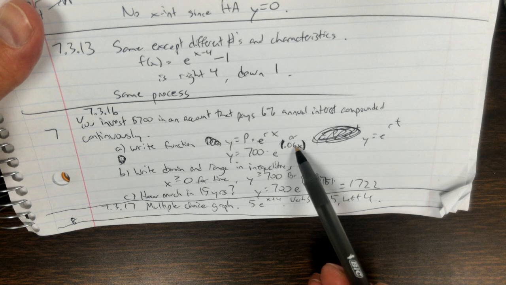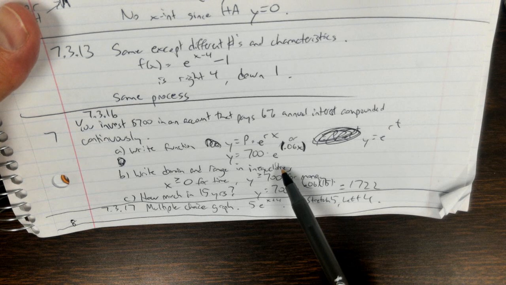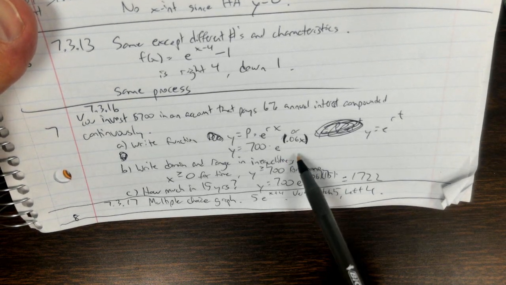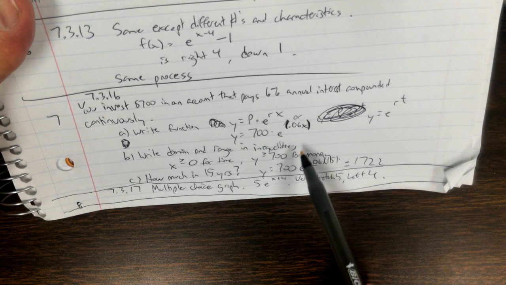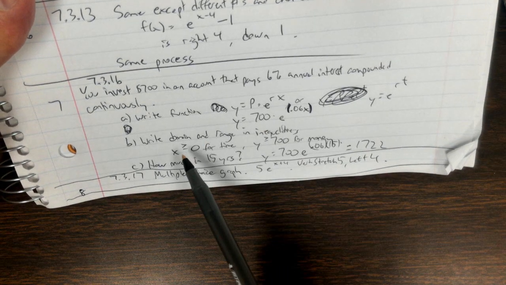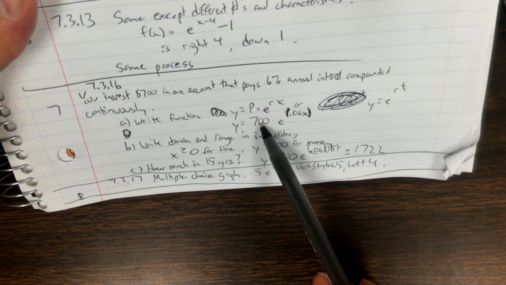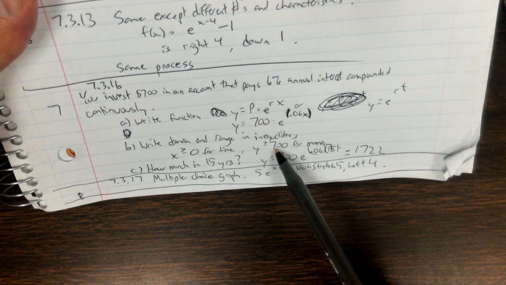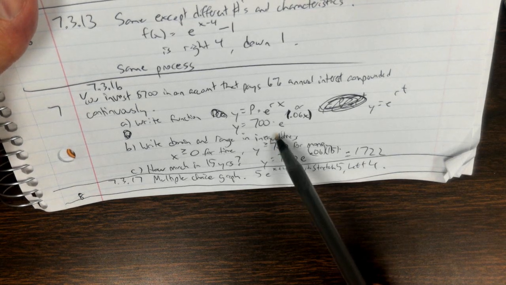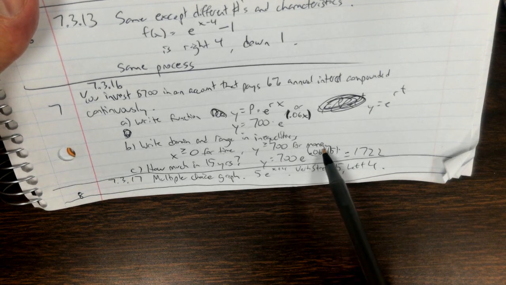Then right after that, they just want the domain and range in inequalities instead of using parentheses, your intervals. So since time can't be negative, because we're not talking about a few seconds before something happens, you're going to have x greater than or equal to 0 for your time. And then your money can't get smaller than what you invested, because we're going to act like the stock market doesn't crash and you don't have less money than you started with. So this would be y greater than or equal to 700 for your money.